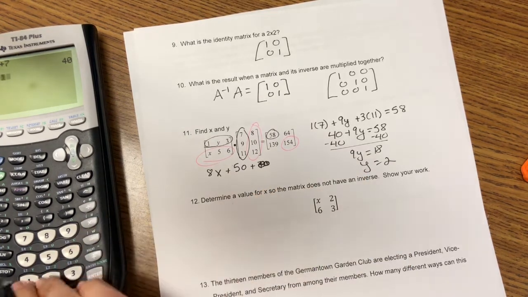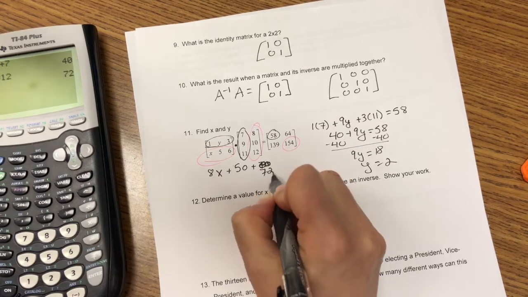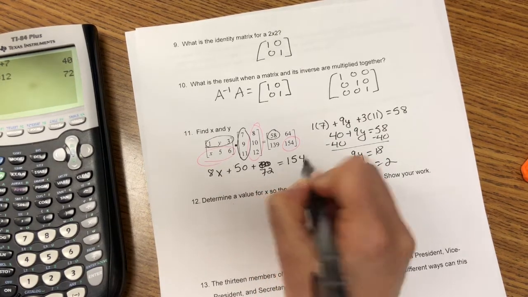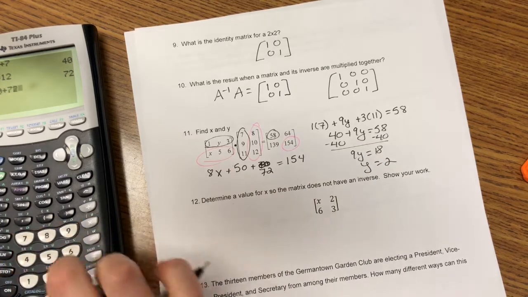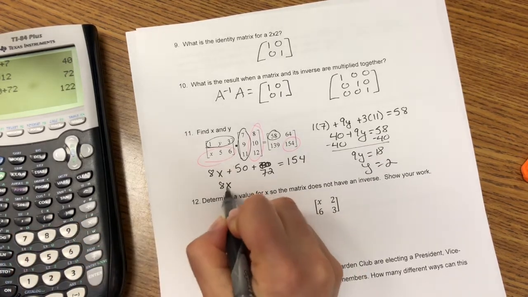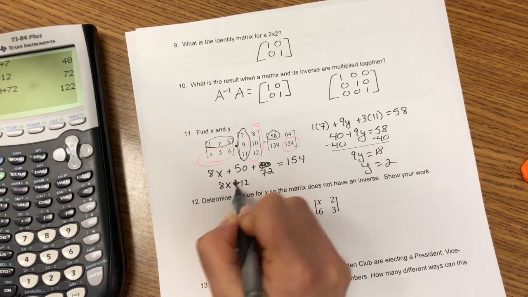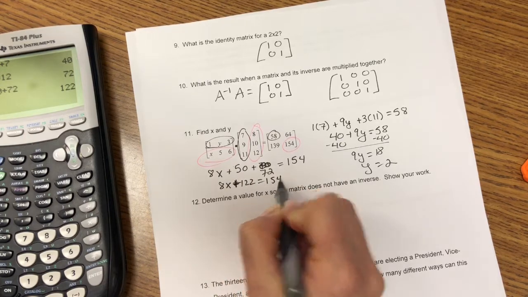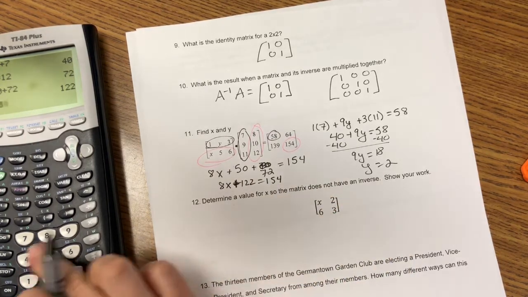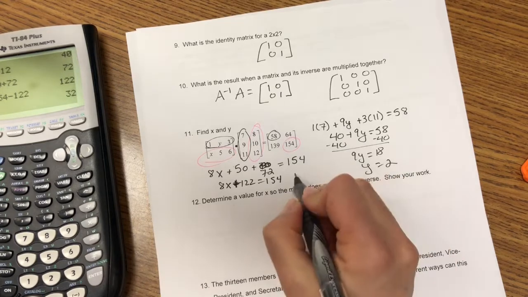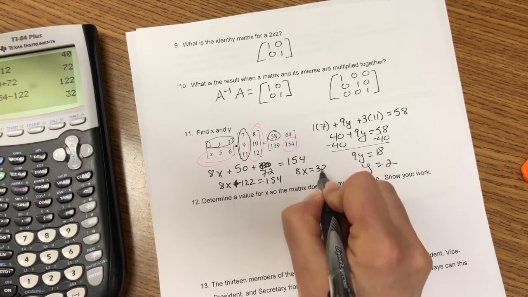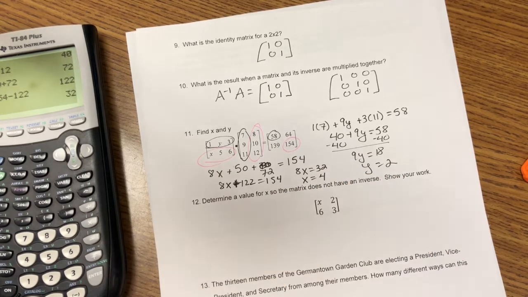Sorry. 72 is 154. So we're going to add 50 and 72, plus, subtract the 122. So 8x is 32, so x is 4.